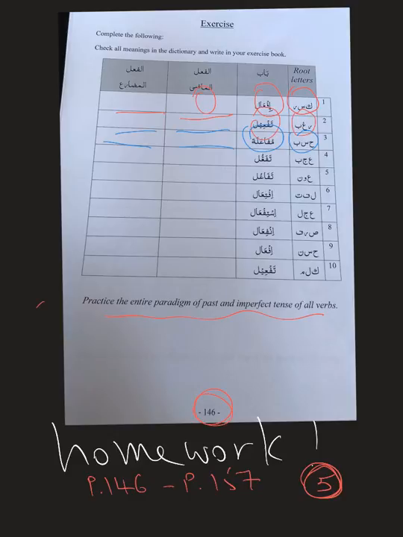So we are only doing up to number 6. So number 7, 8, 9, 10, 11. 7 and 8 you will not do, but you could do 9. Let's just go back there again. You can do number 9, and you can also do number 10 as well. So the only ones you're not going to do are 7 and 8, basically. So this is your homework.